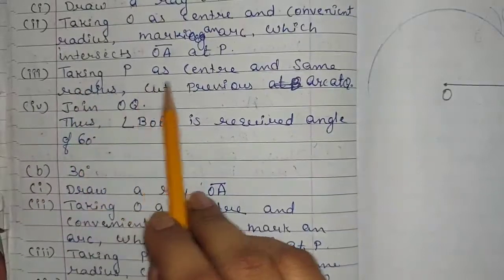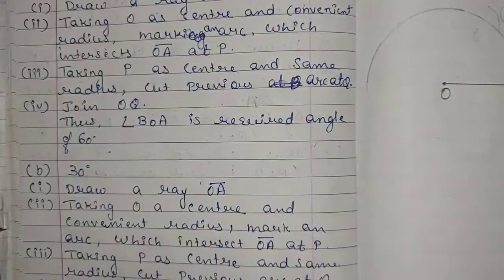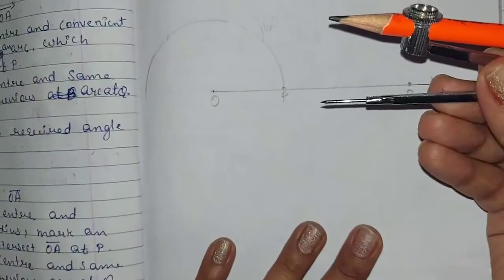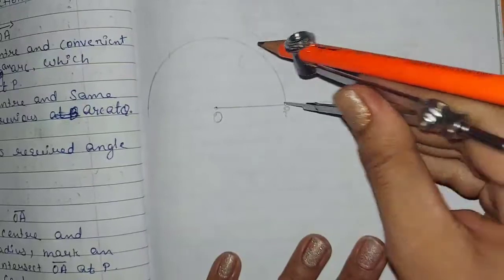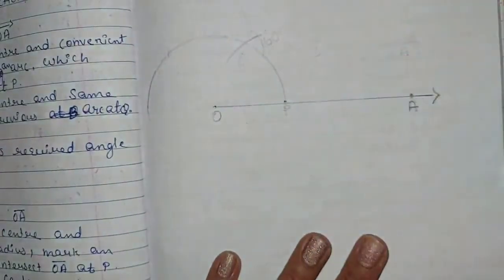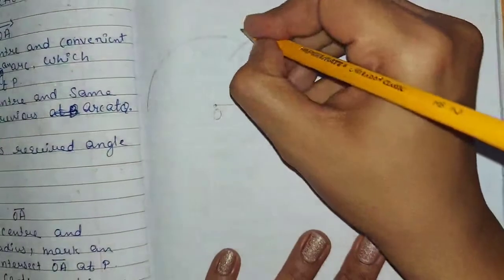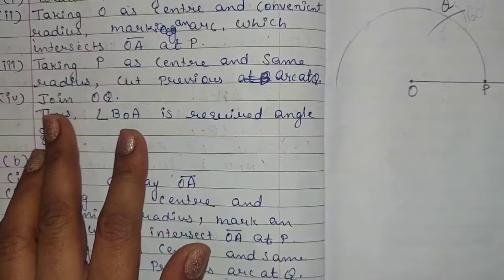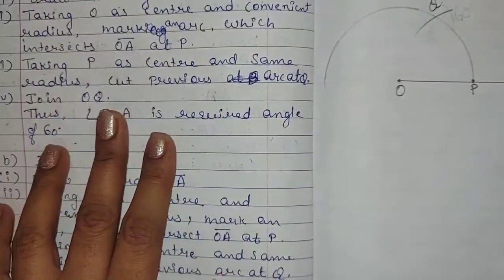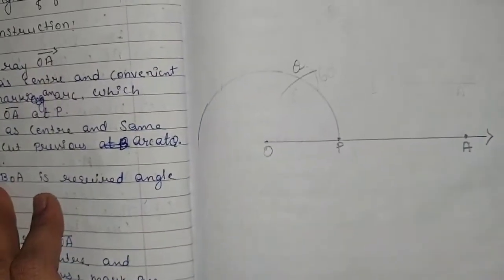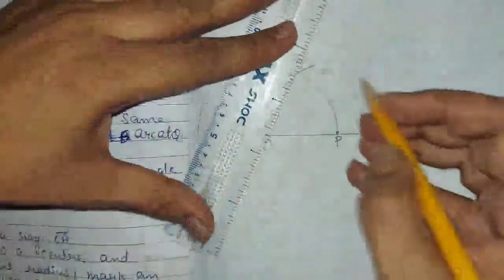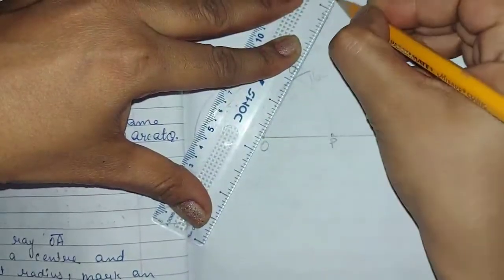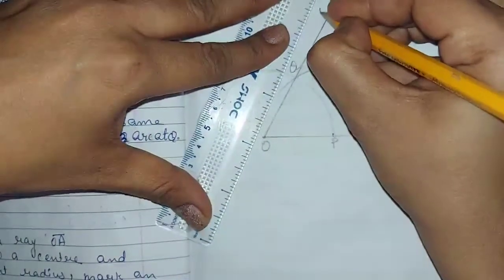Third step. Taking P as center and same radius, cut previous arc at Q. So students, this is the same opening of the compass. Now with P as a center, let us make another arc, and let us label this arc as Q. Step 4. Join OQ. So students, let us join OQ with the scale passing through the O. So this is our OQ with scale.